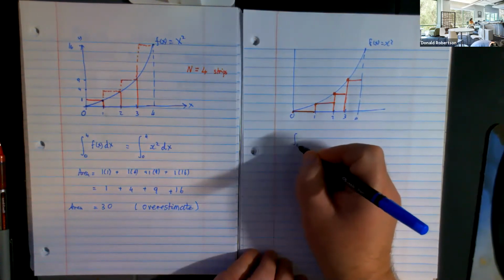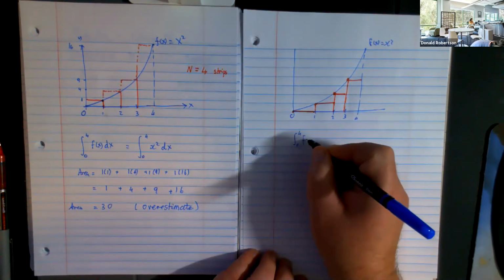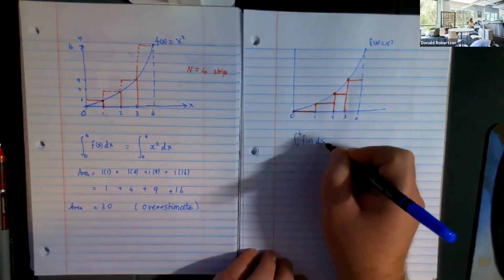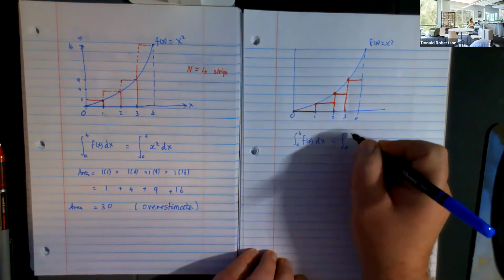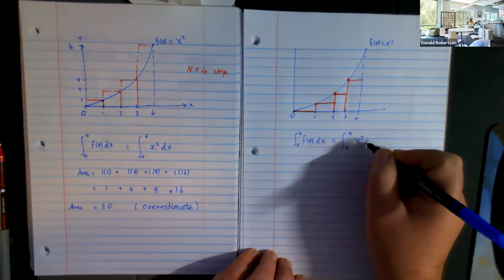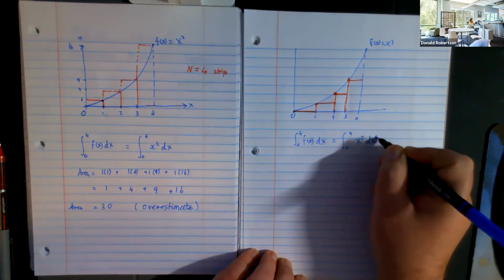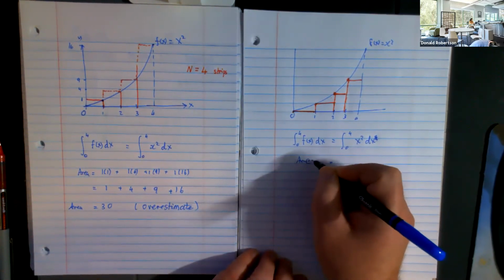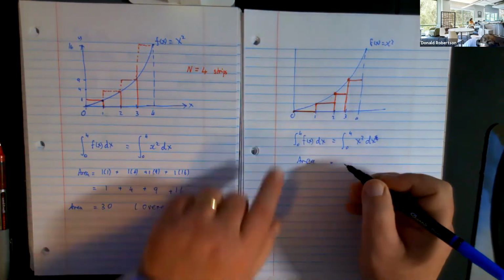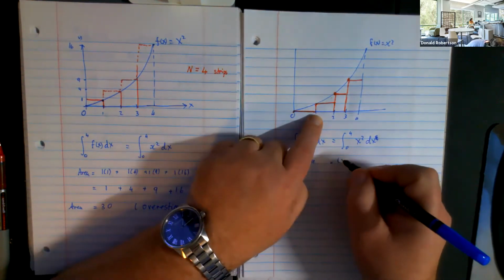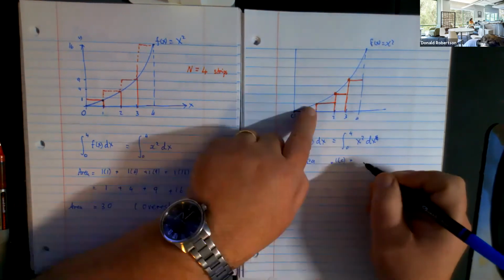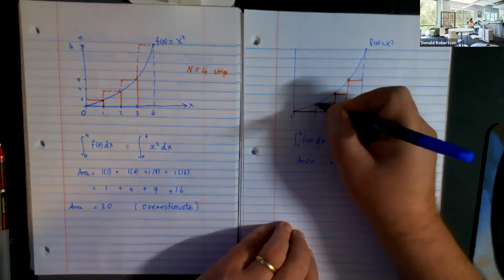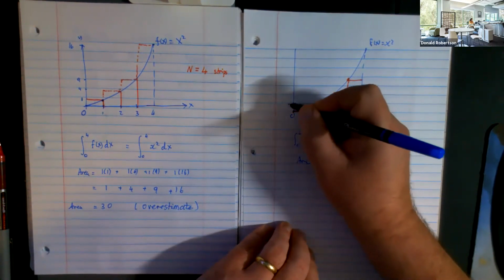Well, the integral from 0 to 4 of this function, which in this case is 0 to 4 of x squared, dx. Let's see what the area looks like. 1 times nothing. 1 times, well, that height is 1.